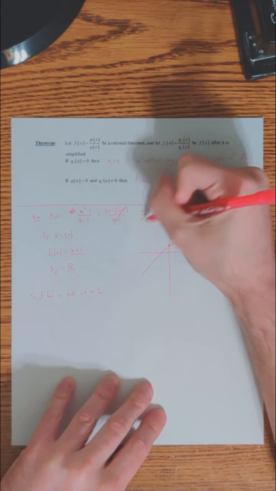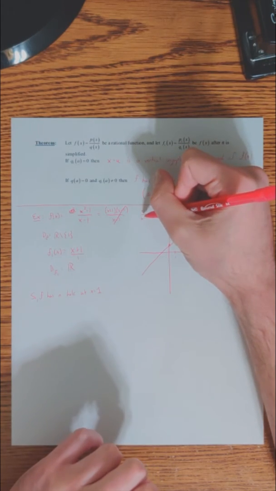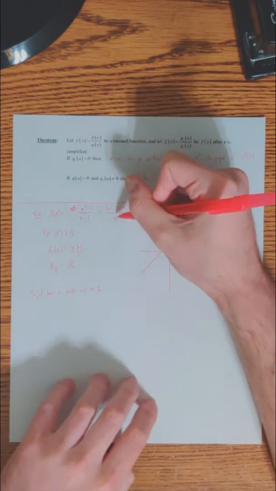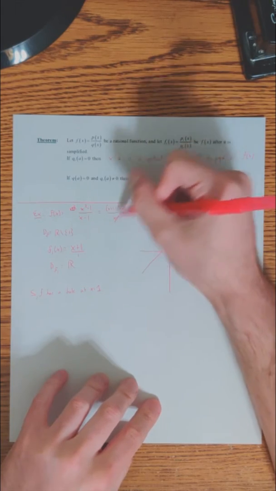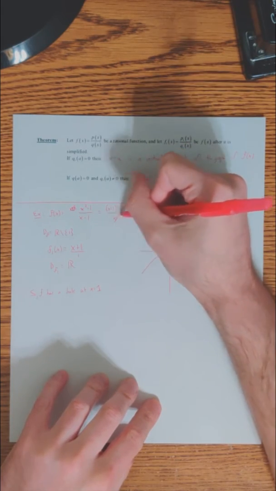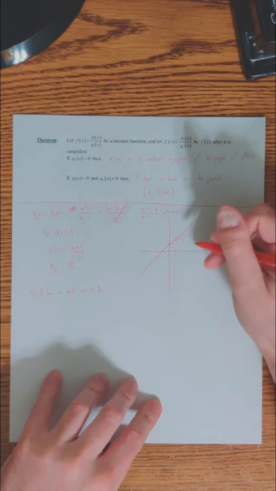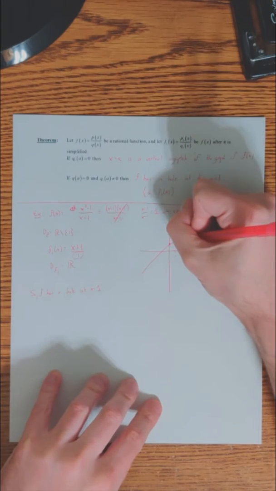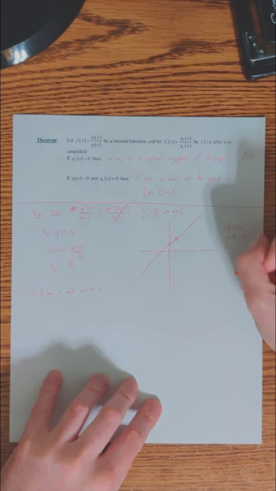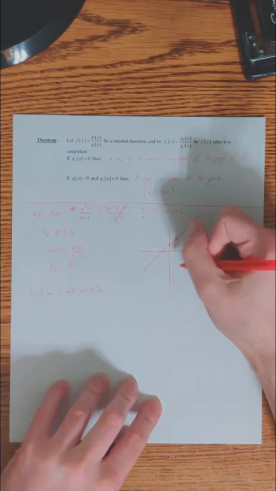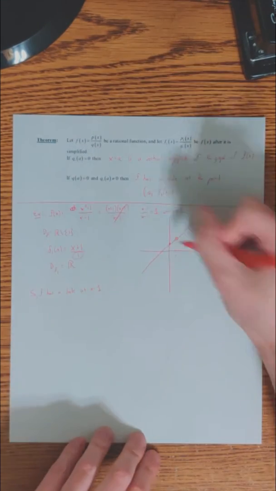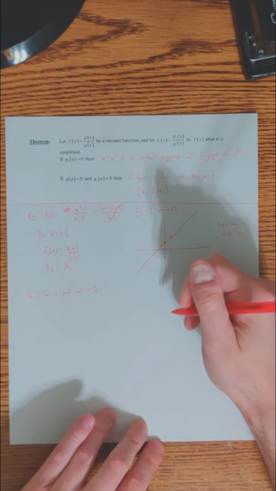When x equals 1, this is completely undefined, so I can't plug 1 in here. But when I cancel it out, I get rid of this problem. Now there's no longer an x minus 1 in the denominator. So when we cancel this out, what we've really done is we kind of fill in the hole. That's what canceling does if we completely eliminate this expression. We fill in the hole.